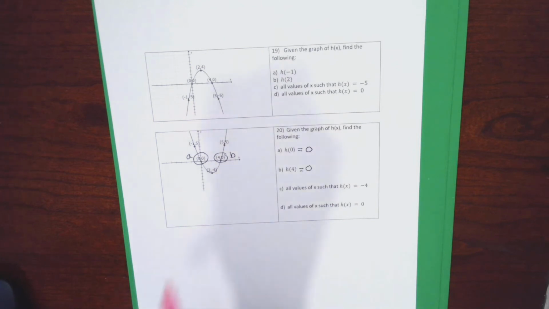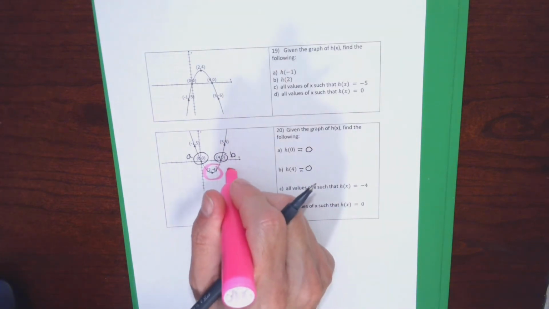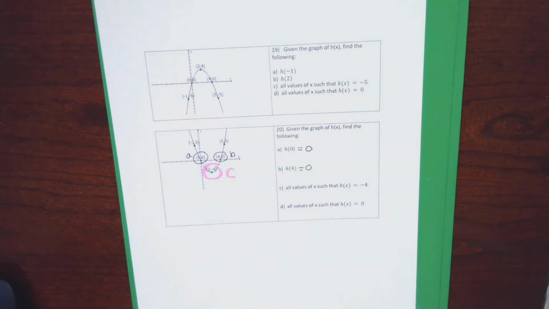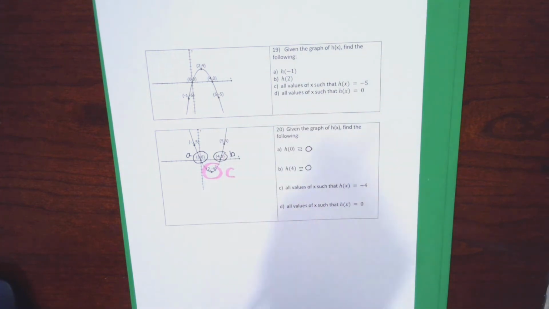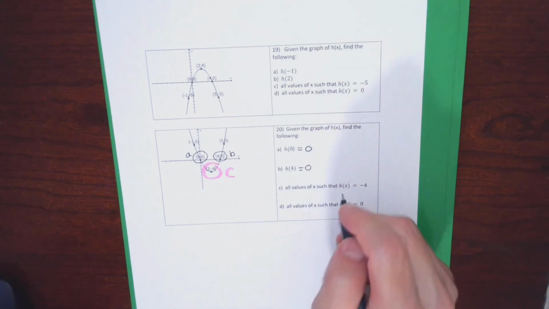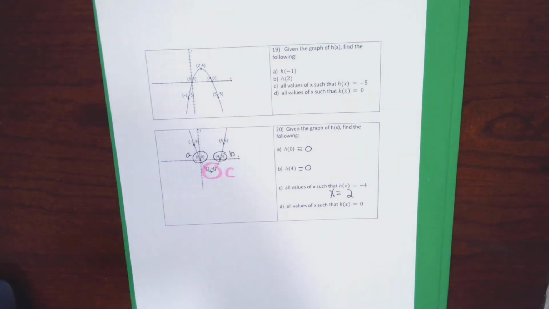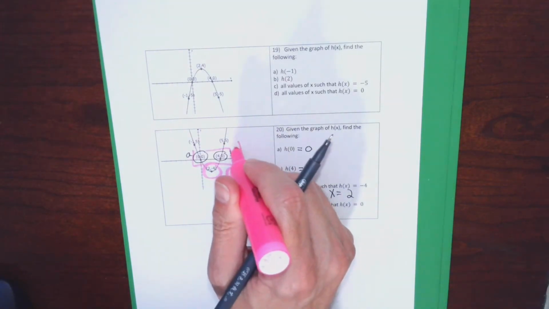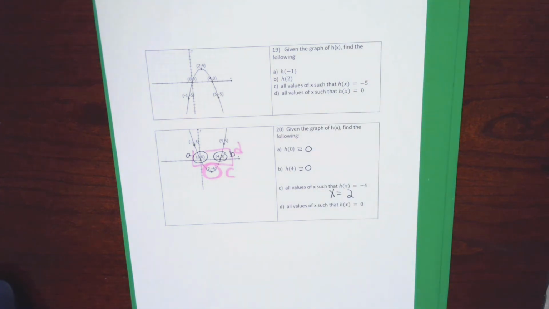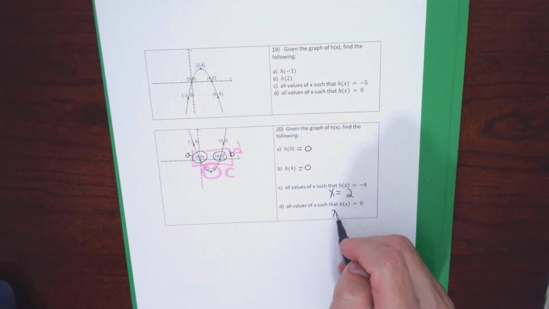C and D, the number that's given is to the right of the equal sign, so it's a y and I'm asked to find the x. For part C, where it asks me to find all values of x so that h of x equals -4, I'm just going to write x equal to 2 here because that's where the point has a y of -4. And then lastly, part D. Part D is calling out the points that have a y of 0 and asking me to find the x, and that's going to be x equals 0 and 4.